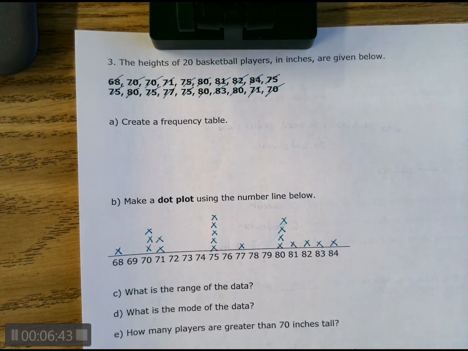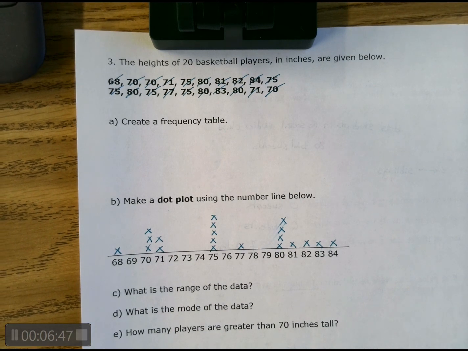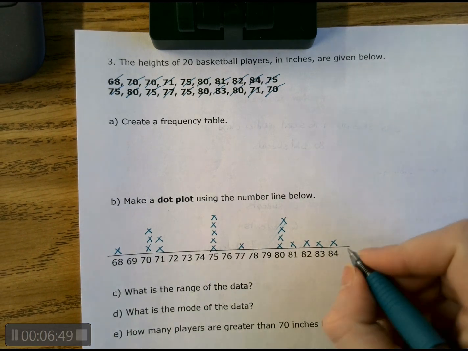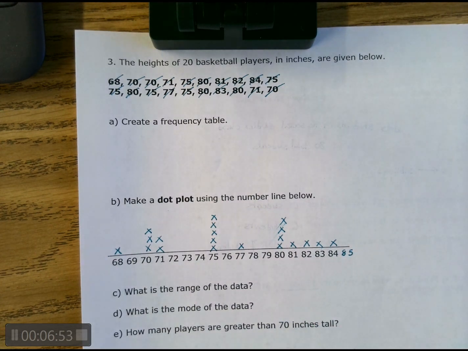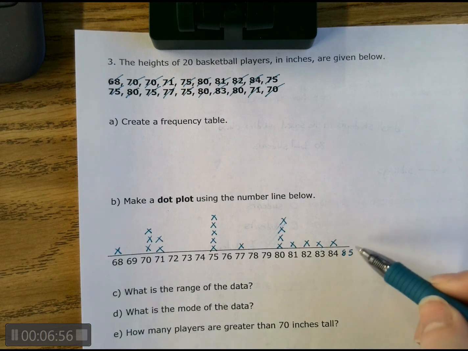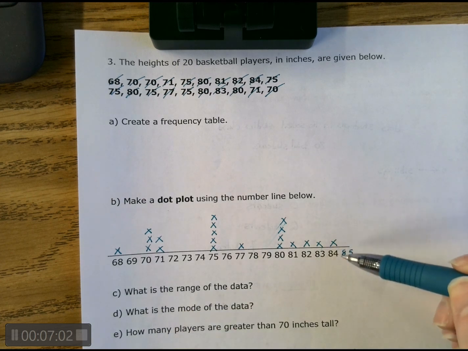Okie dokie. So we have created our dot plot. So what's our range of our data? So really quick, if we had 85 on our number line, but no dot over it, okay? Our range, it has to be where the X is.